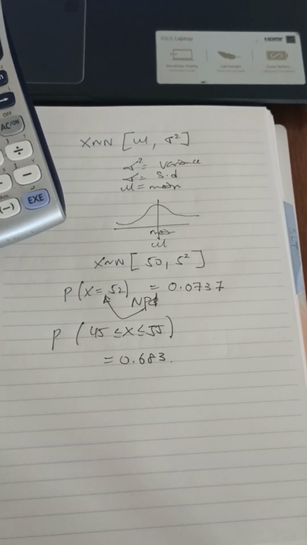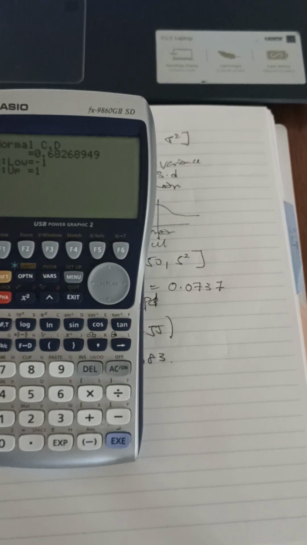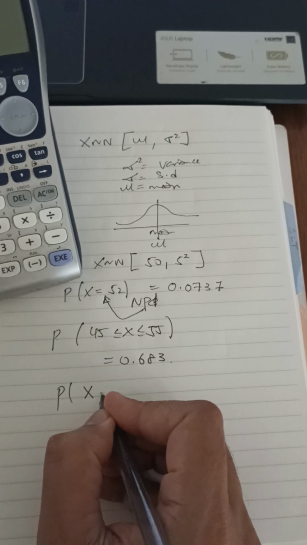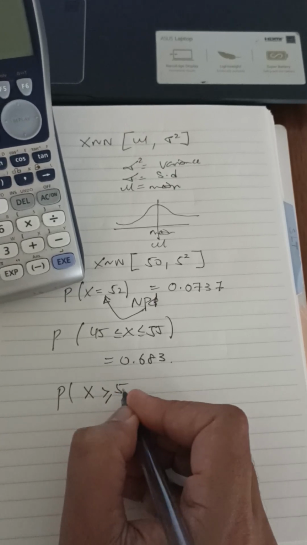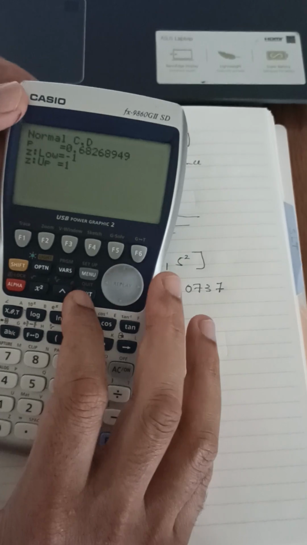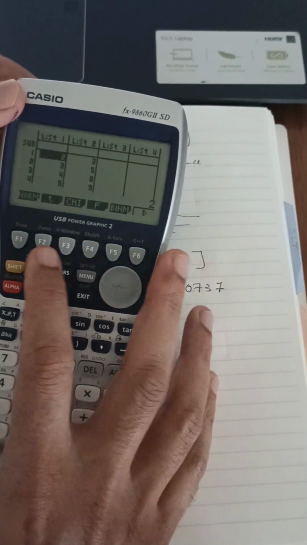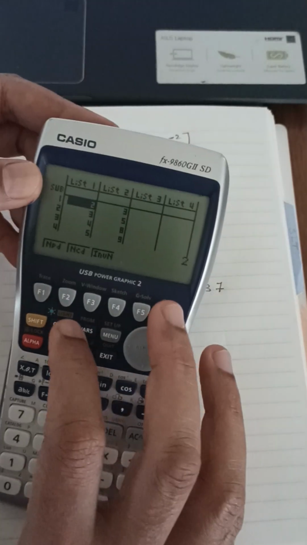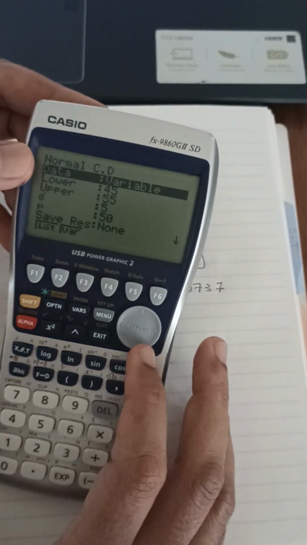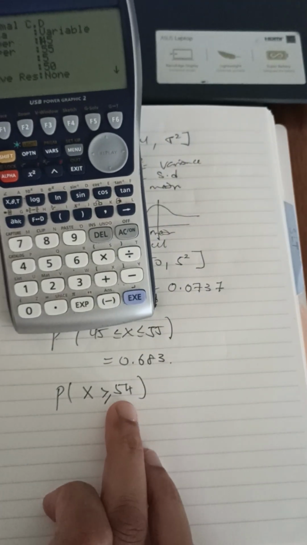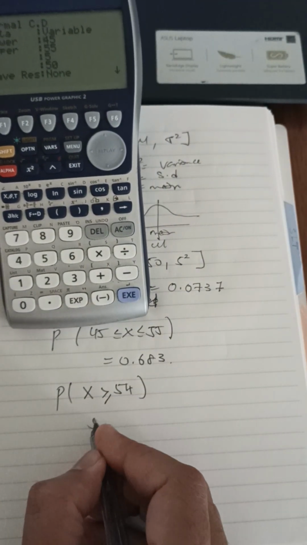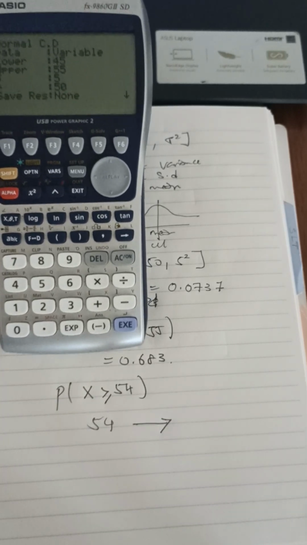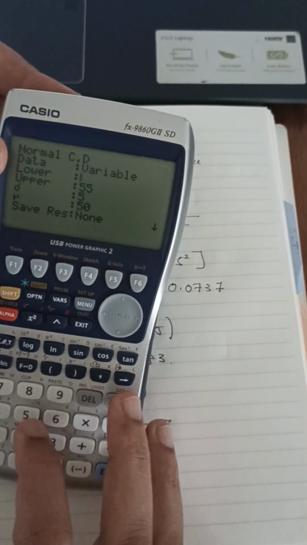Now, let's say we need to find the probability that it's greater than something. So let's say it's greater or equal to 54. All right, let's do this one. So exit, go back, distribution, normal. It's still NCD because it's a range, it's not x equal to something. I'm going to choose NCD. So the lower bound is 54 because it starts from 54 and then it goes up. All right. So the lower bound is going to be 54.